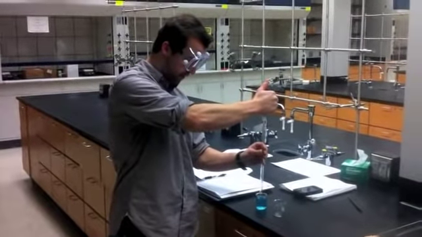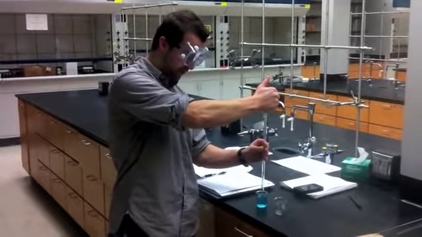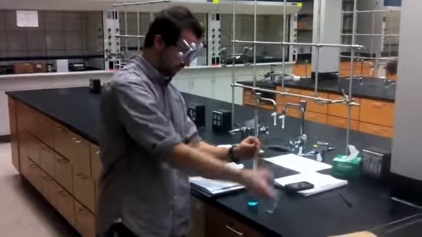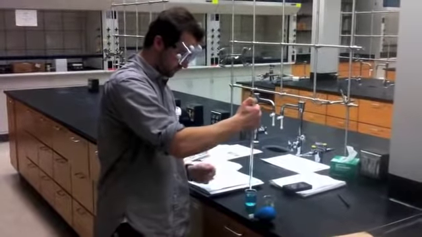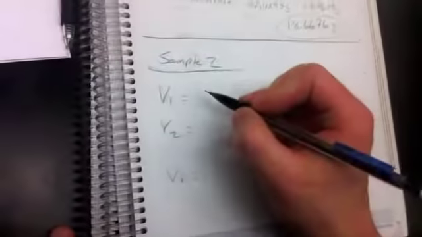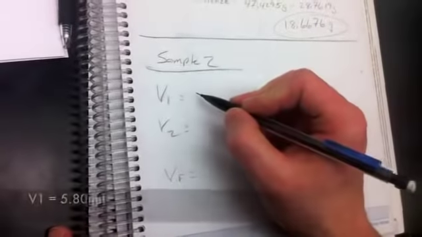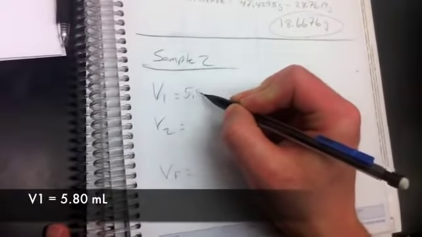Alright, so we're going to pipette the fluid: squeeze the bulb, apply it to the pipette, and allow the fluid to come up. So we read the pipette at eye level, and the volume is 5.80. After pipetting the initial volume, we record it: 5.80.